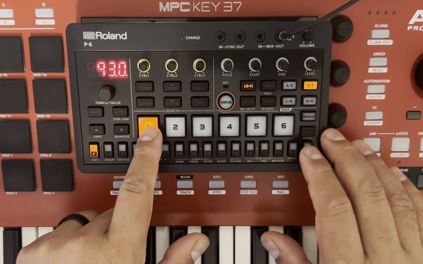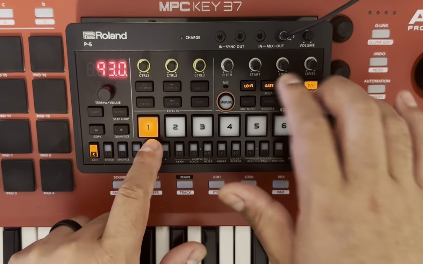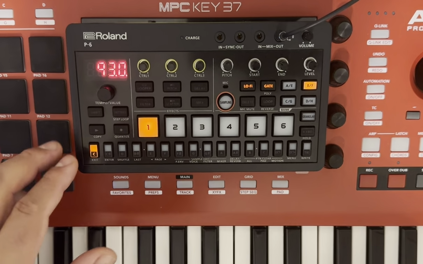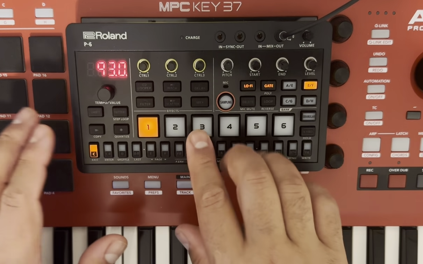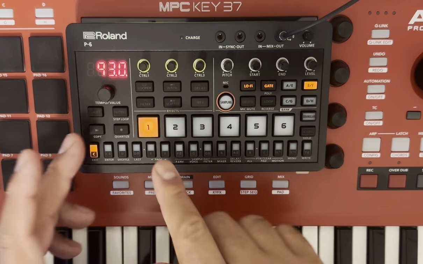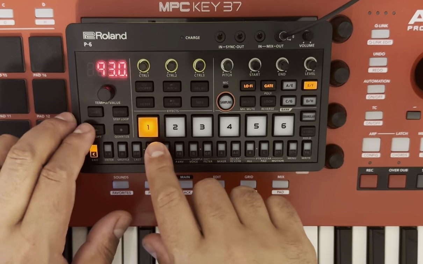Now I have it on gate. I'm going to turn it off gate, but just so it doesn't play all the way through, I'm just going to use the gate to stop it. Okay, so first thing I'm going to do is copy this over to another pad because I don't want to mess up what I already have. So I'm going to do that.